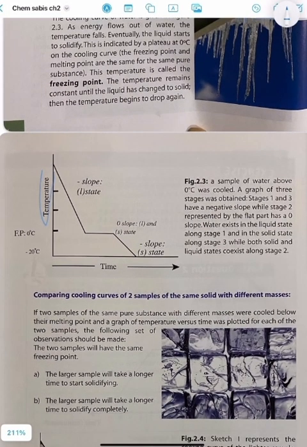So you have temperature again and time again. What do we have? The straight line. It's a cooling curve, meaning we have freezing point. Look at the freezing point. For water it's still 0 Celsius. So for any pure substance, melting point is equal to freezing point. So for water, let's say it's 0 Celsius melting point, the freezing point should also be 0 Celsius.